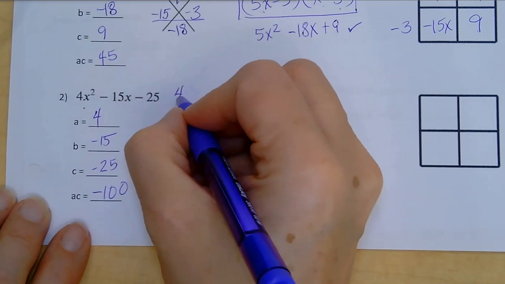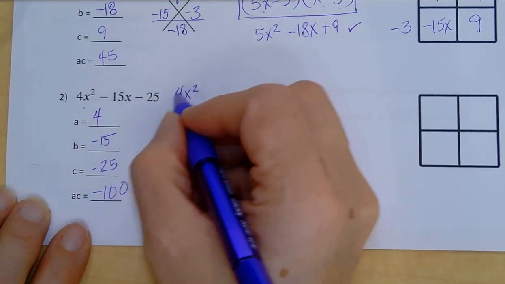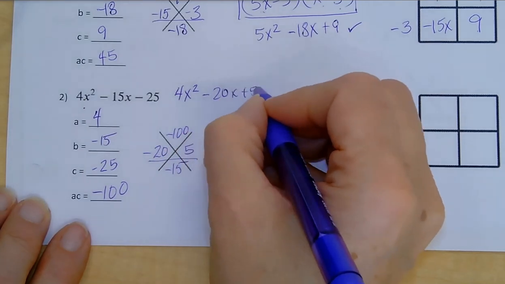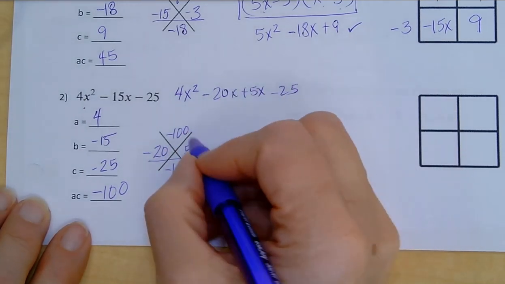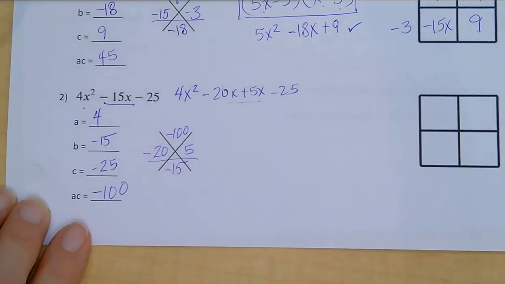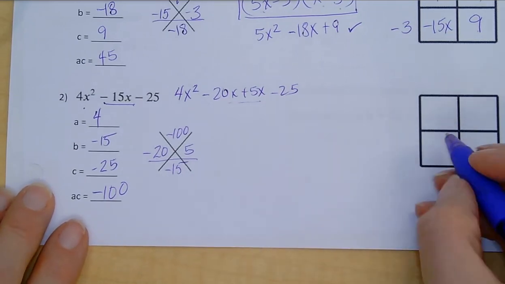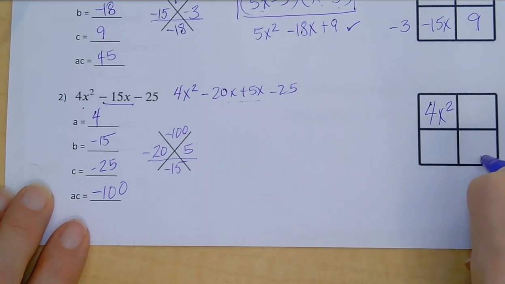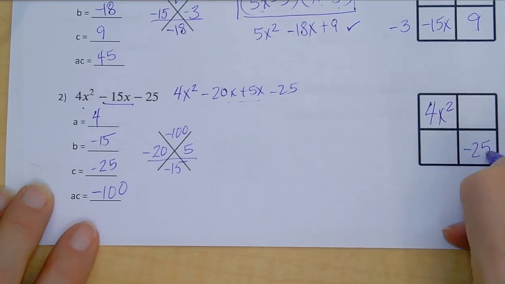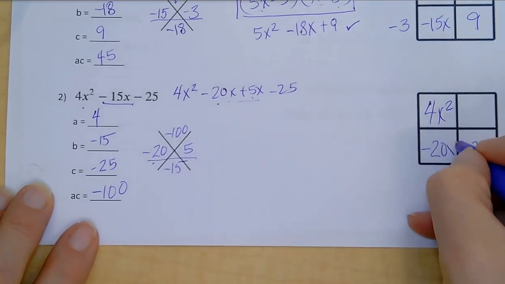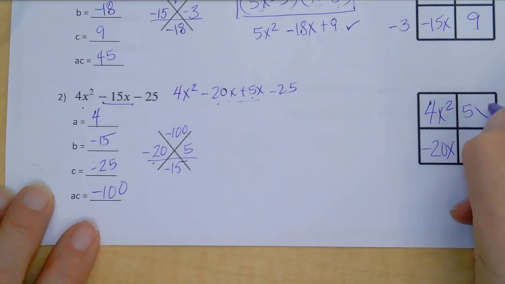Think of it like this. You don't have to write it out, but this is really 4x squared minus 20x plus 5x minus 25, if I really want to think about what I've done. I've broken up negative 15x so that it's negative 20x plus 5x. When I fill in my box, ax squared, the whole term goes here, so I have 4x squared. My last term, my constant, goes down in the bottom. And then my two middle terms with my magic numbers, variables and all. Just don't forget your variables here.